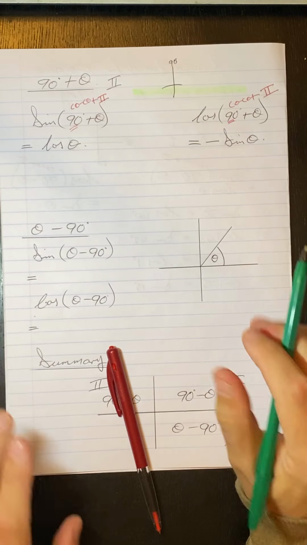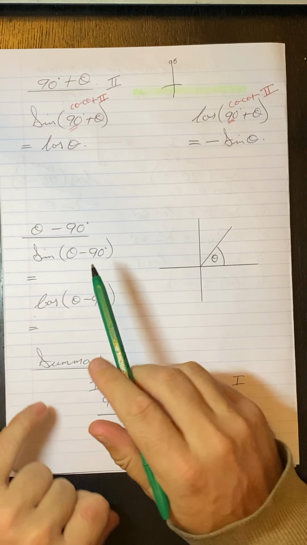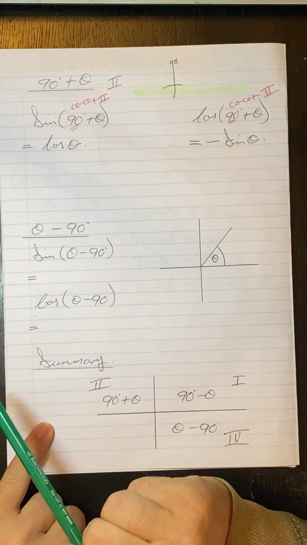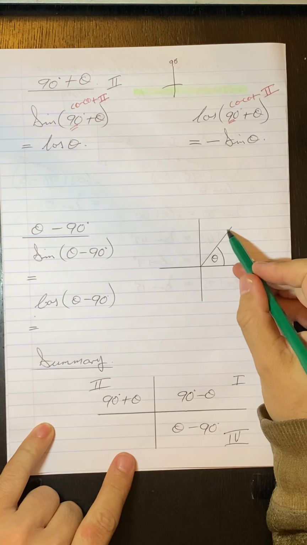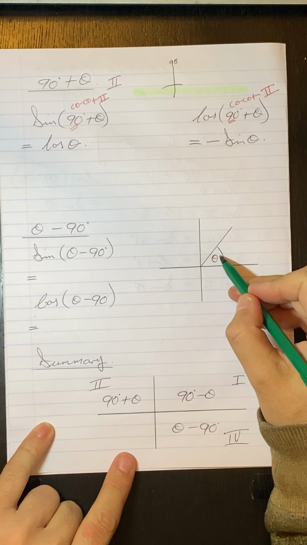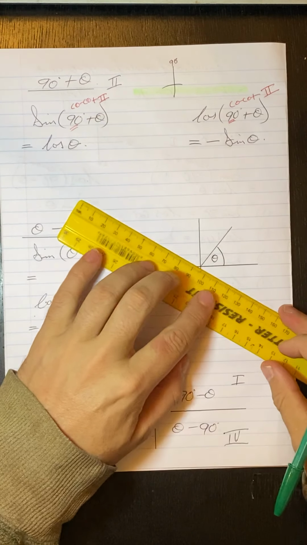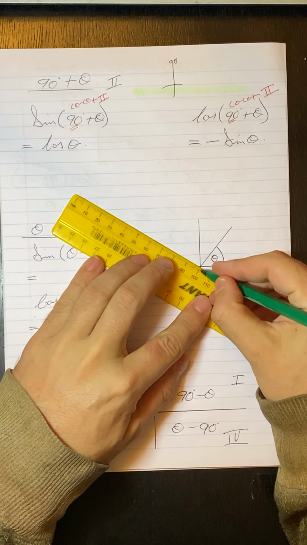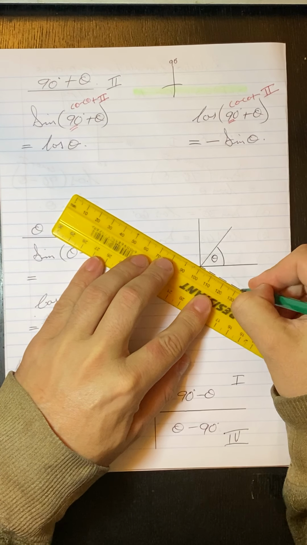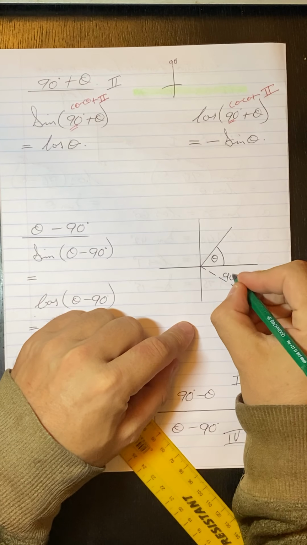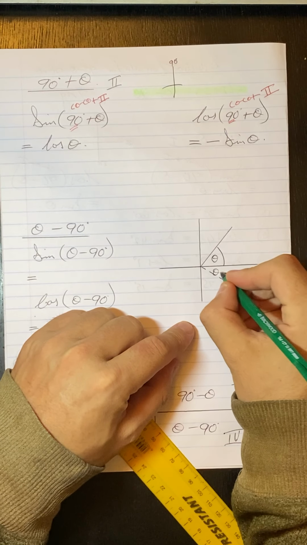Now let's have a look at theta minus 90. Remember, theta is an acute angle which would be in the first quadrant. And if we subtract 90 from it, it's going to end up over here, where that's 90 degrees. So this would be theta minus 90.